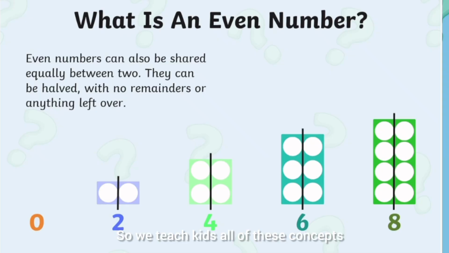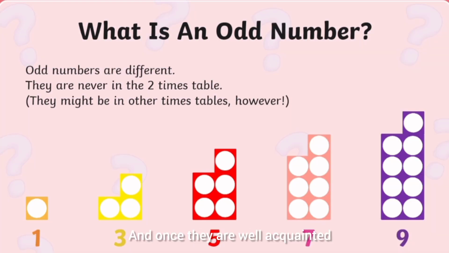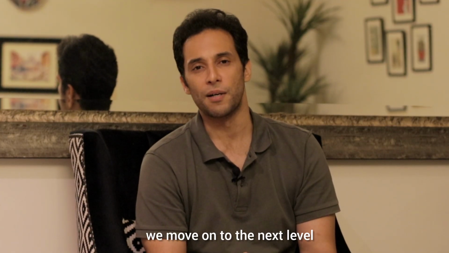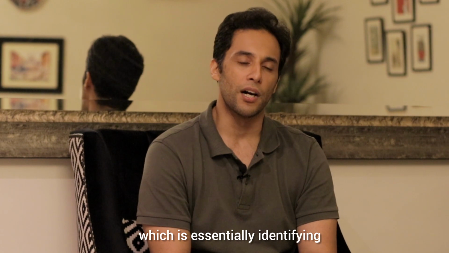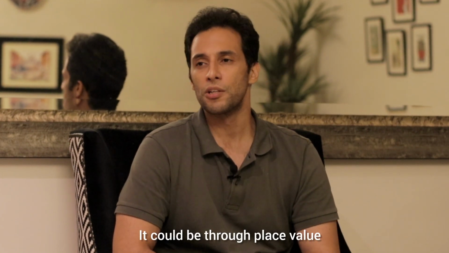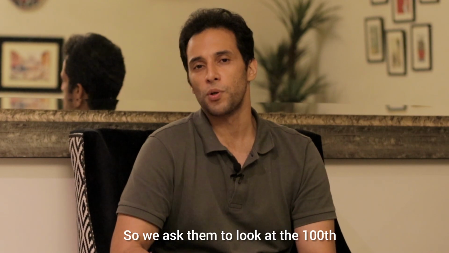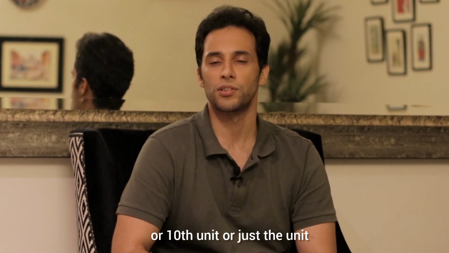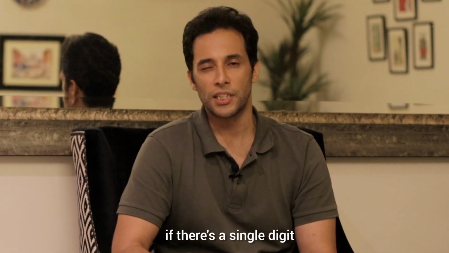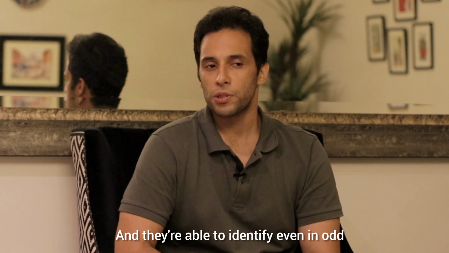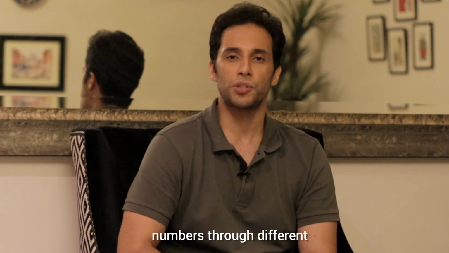So we teach kids all of these concepts, and once they are well acquainted and familiarized with the concept, we move on to the next level, which is essentially identifying different numbers. It could be through place value. So we ask them to look at the hundreds or tens unit, or just the unit if there's a single digit, and they're able to identify even and odd numbers through different techniques.